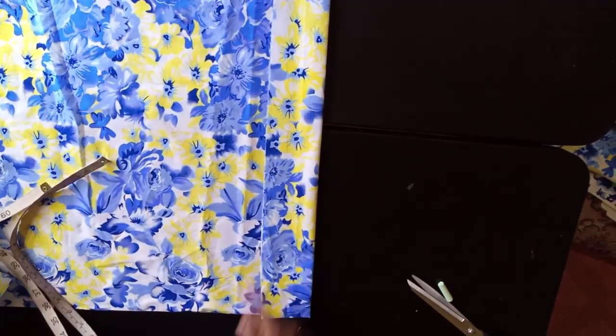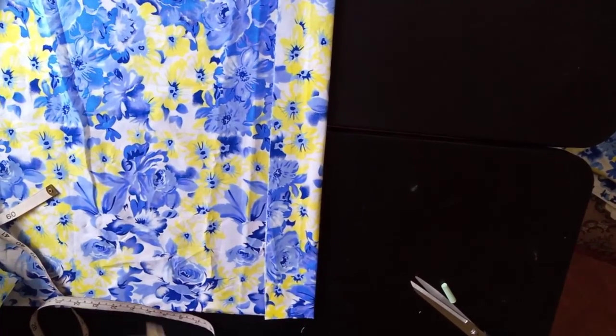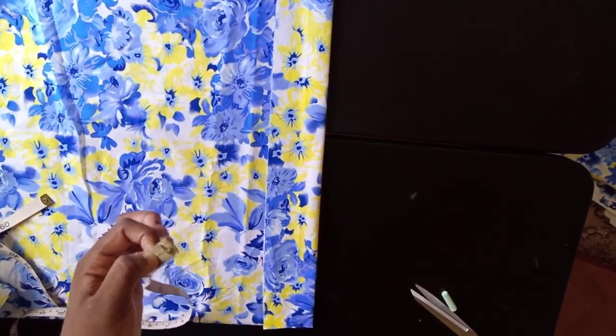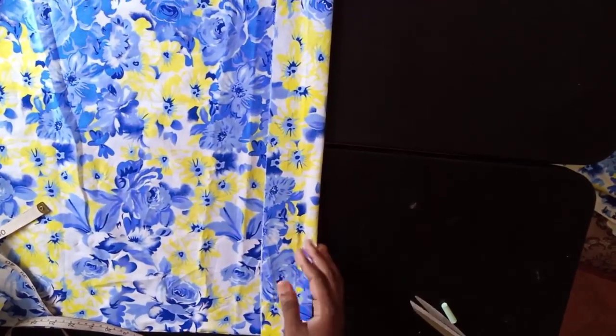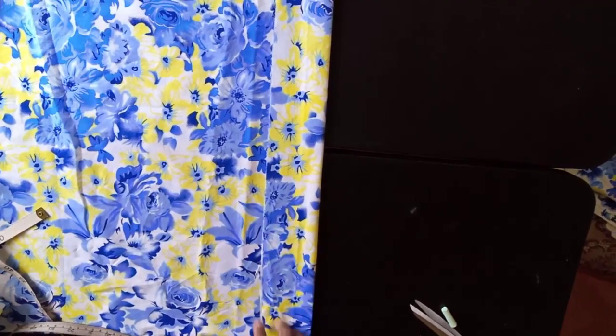So this is where I'm going to be passing my elastic, and my elastic is going to be about 1 inch in length. That means I'm using 3 inches: 1 inch on one side, 1 inch on the other side, and then half an inch for the band as seam allowance. So that's why I'm using 3 inches here.